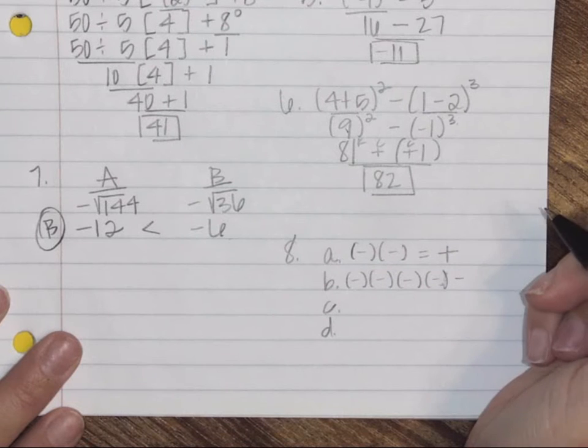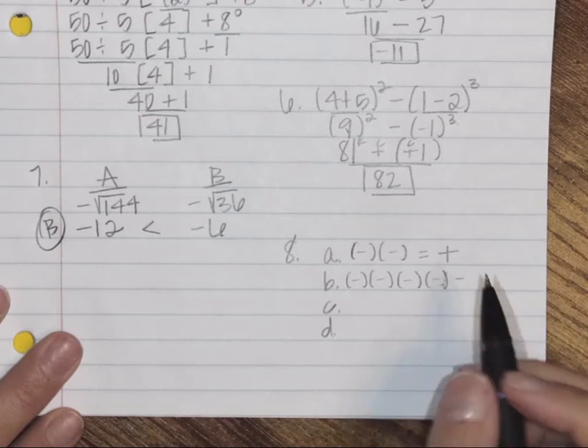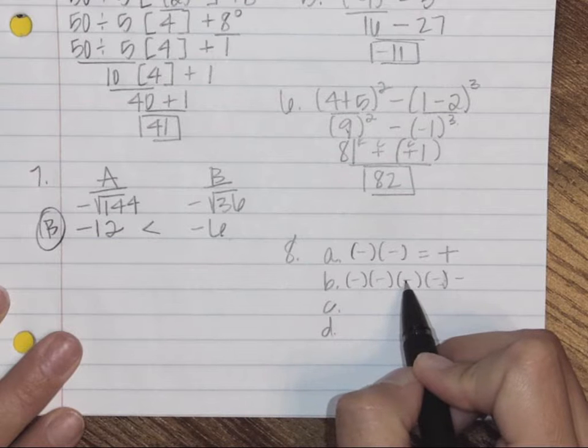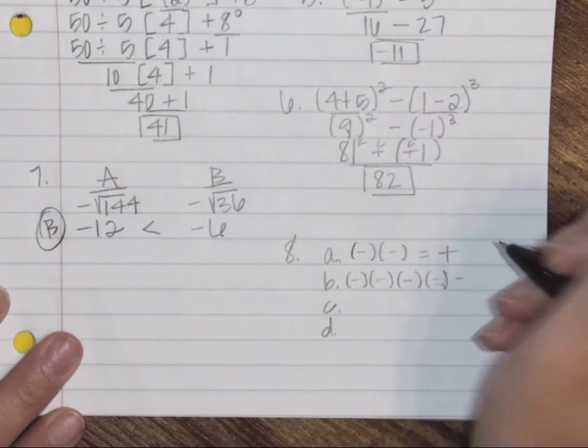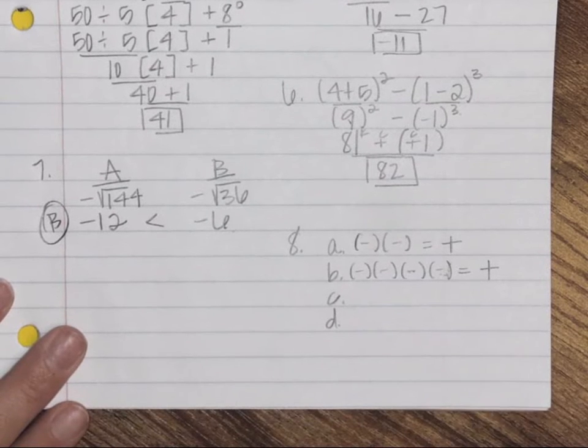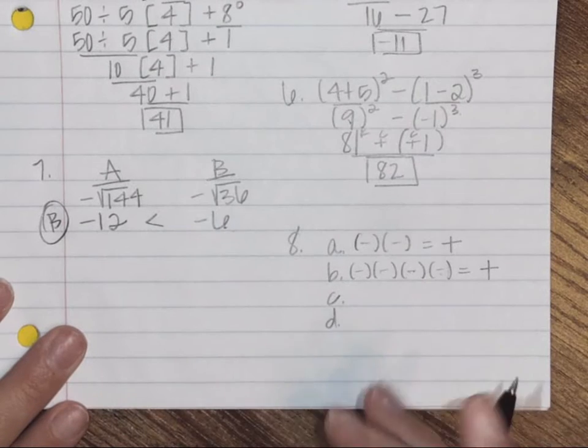So it would be a negative times a negative times a negative times a negative. A negative times a negative is a positive, times a negative would be a negative. Negative times a negative would equal a positive. So on these ones, you don't even have to actually figure out what the numbers are. You just got to pay attention to the signs.